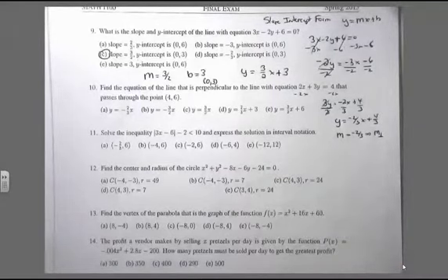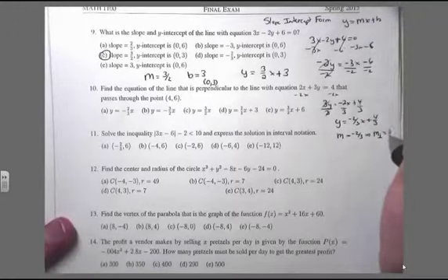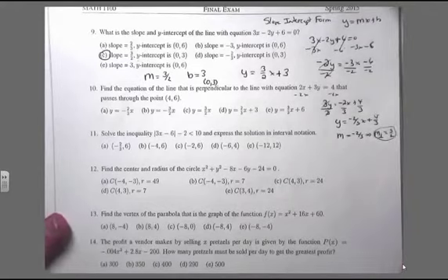What would my perpendicular slope be? Flip the fraction, change the sign. Very good, 3/2. So there's my slope. And I have the point.